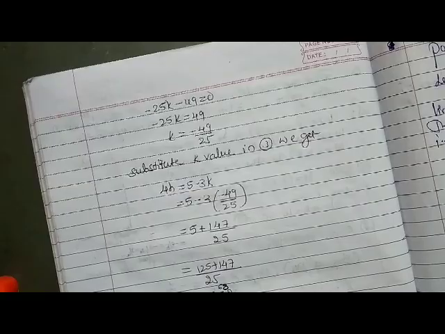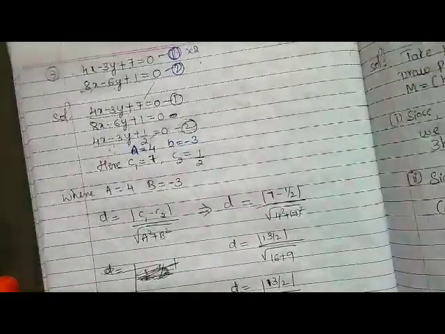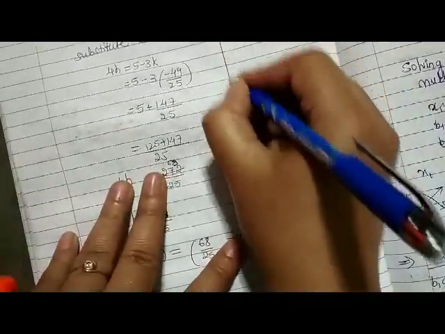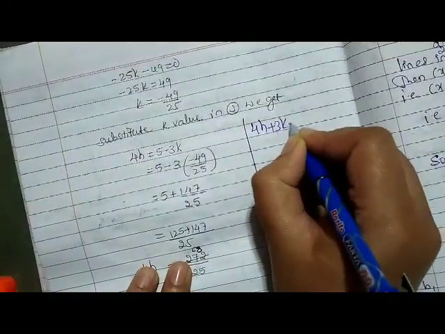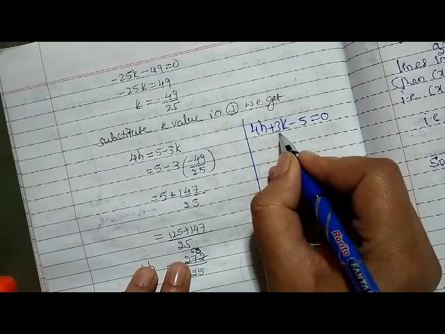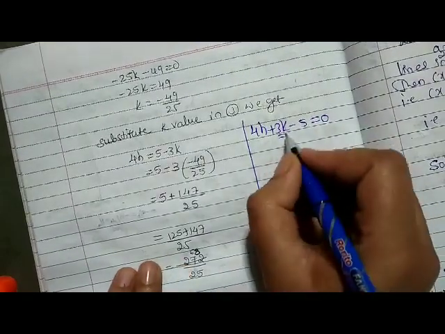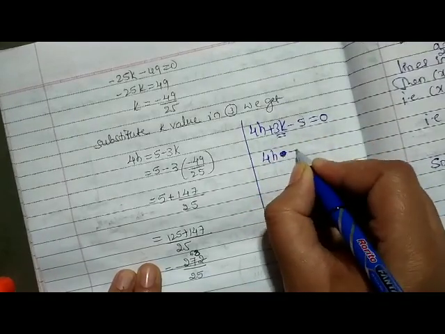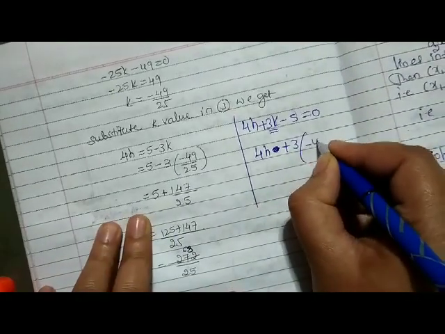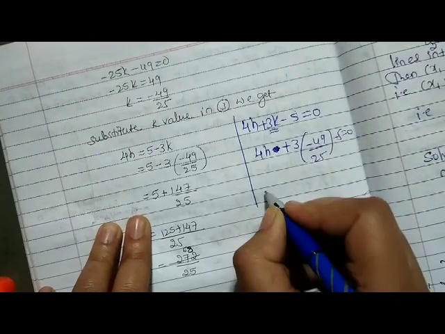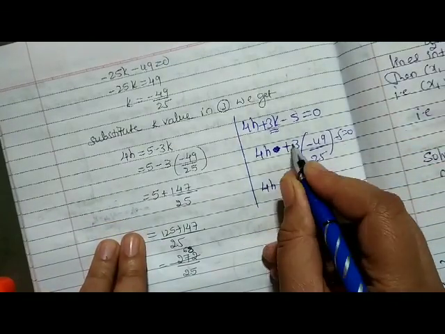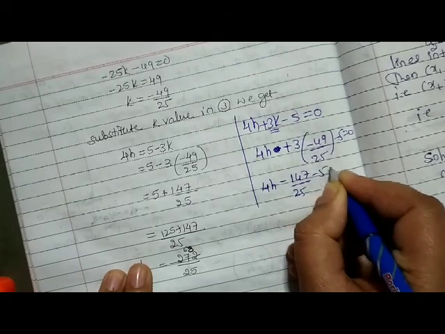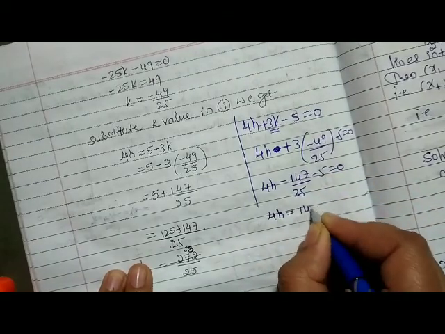Substitute this k value in equation 3. What is equation 3? Equation 3 is 4h plus 3k minus 5 is equal to 0. Substitute the value of k here. You can directly simplify. 4h plus 3 into k, which is minus 49 by 25, minus 5 is equal to 0. So 4h, this is minus 147 by 25 minus 5 is equal to 0. So 4h is equal to 147 by 25 plus 5.